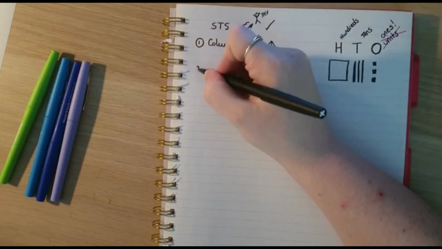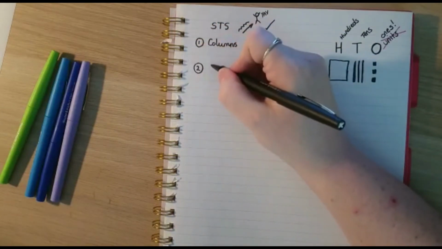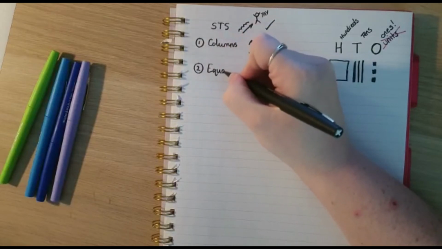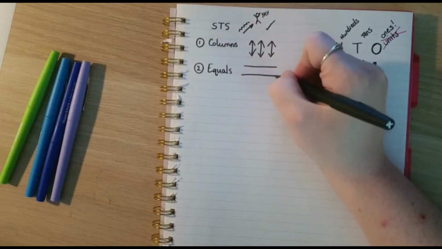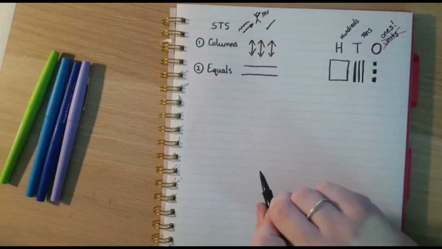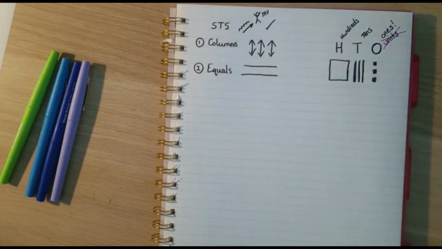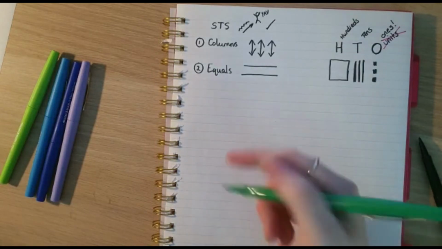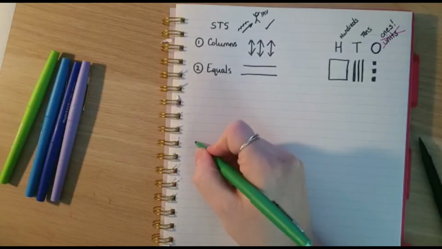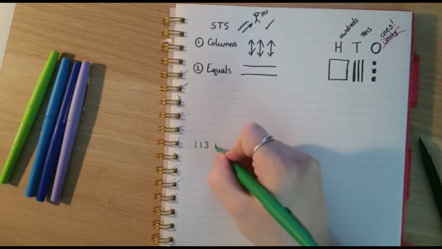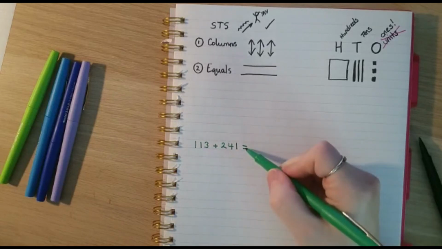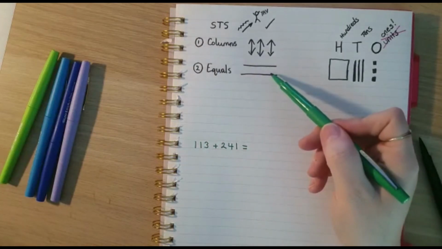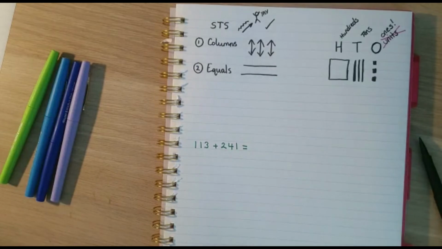Our next thing that we do is that we have to remember our equal sign. And our equal sign in column addition is larger, it's bigger. When you get your sum, you'll have a sum down here. Our first one is actually going to be 113 add 241. So our little equal sign, all it does is it goes to a big equal sign.